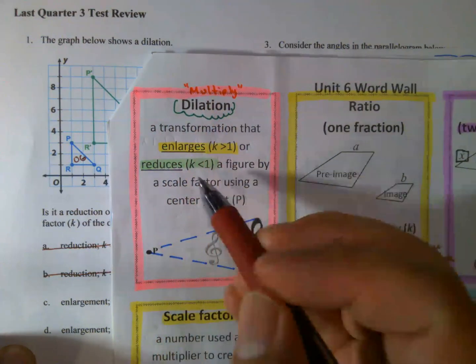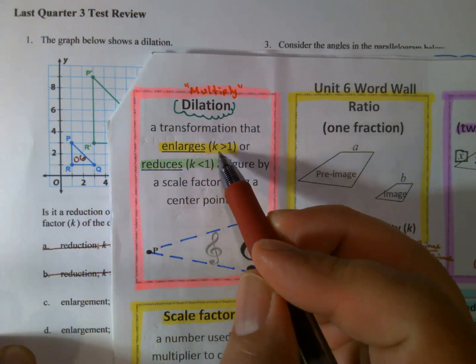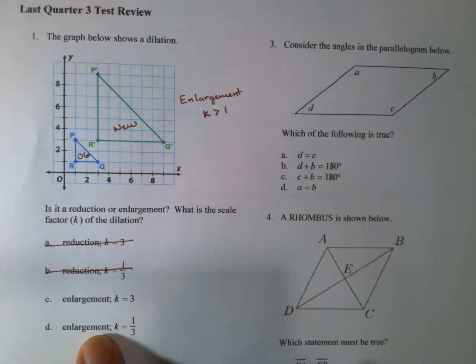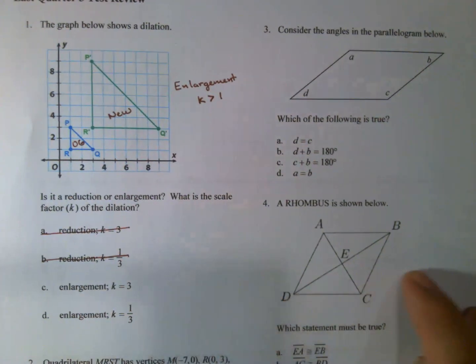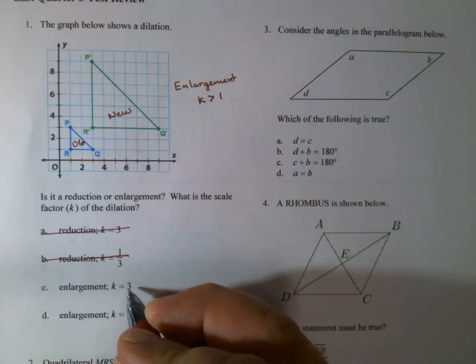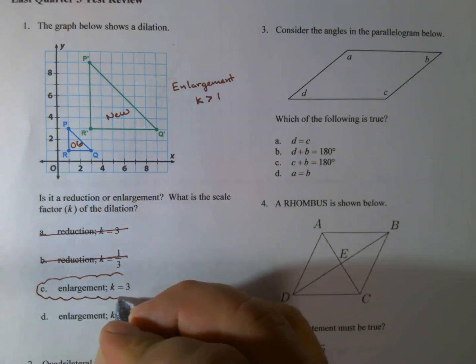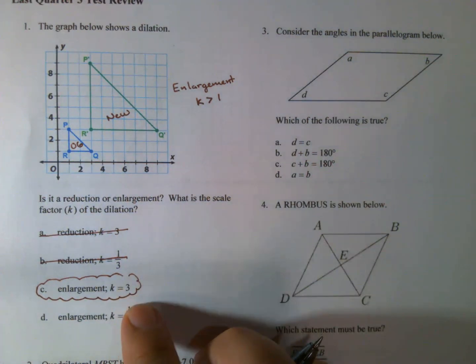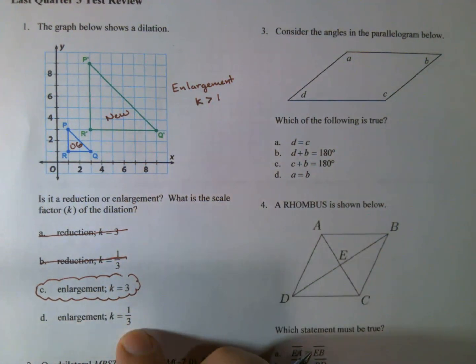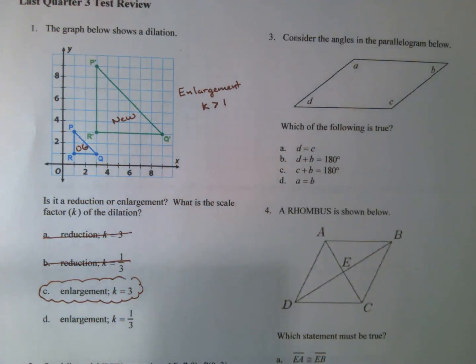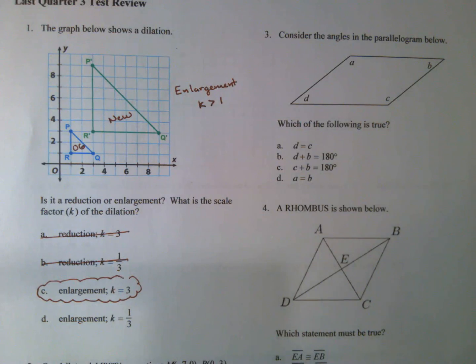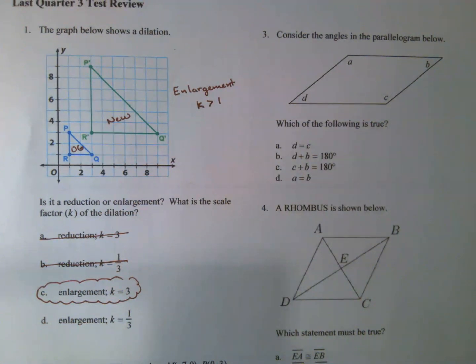multiplication, of course, but enlarging means your K has to be bigger than the number one. So if you look at both of these two choices here for enlargement, this is the only one that's actually bigger than one. So that's why this is our answer. It's the only choice that's actually bigger than one. 1/3 would have been a reduction. So just that one simple fact already got us one of the answers for the test.